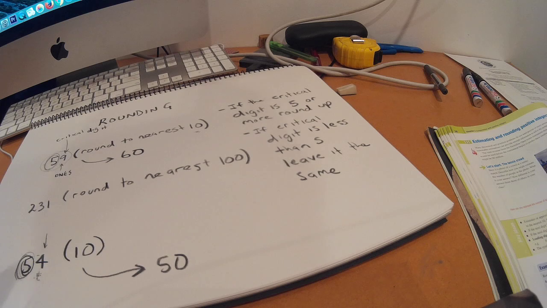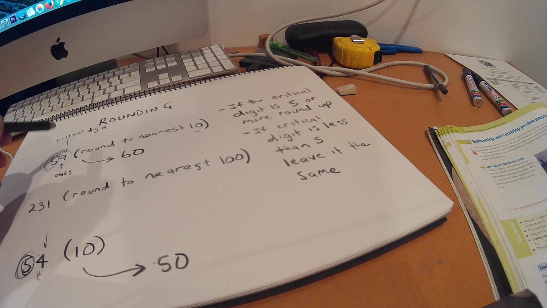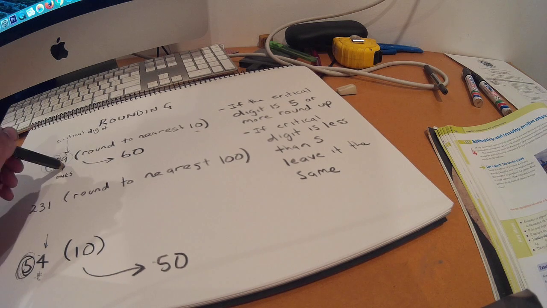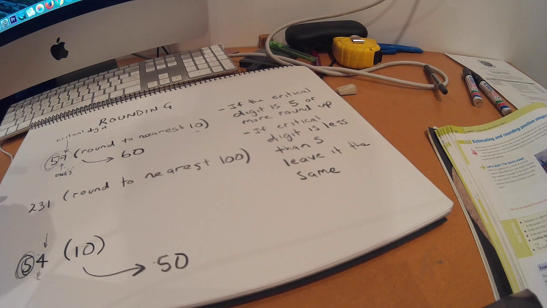Big difference. So if I go 51, 52, 53, or 54, it's a 50. But if I'm going to round to the nearest 10 and it's 55, 56, 57, 58, 59, it rounds to 60.